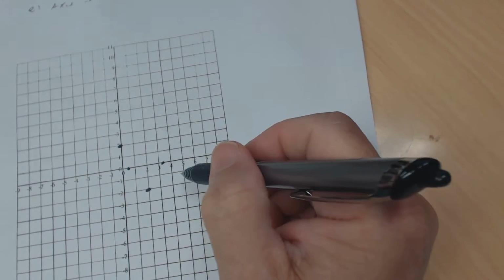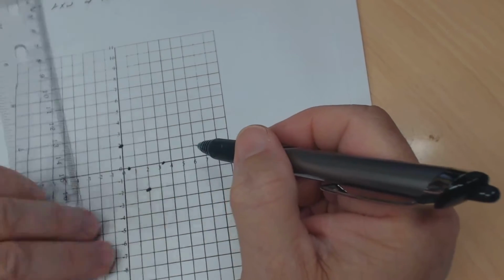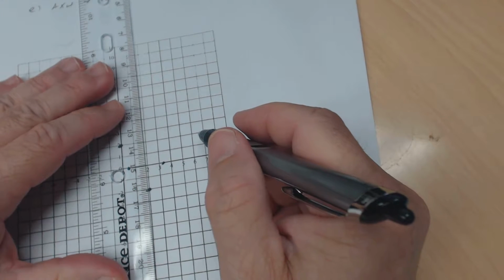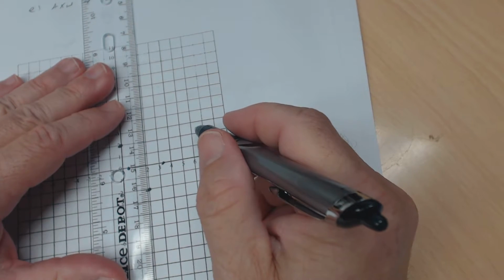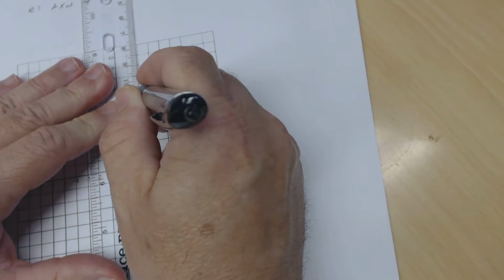And then let's draw the axis of symmetry. So I draw the axis of symmetry. Remember, your parabola has to be symmetric about that line, the axis of symmetry.